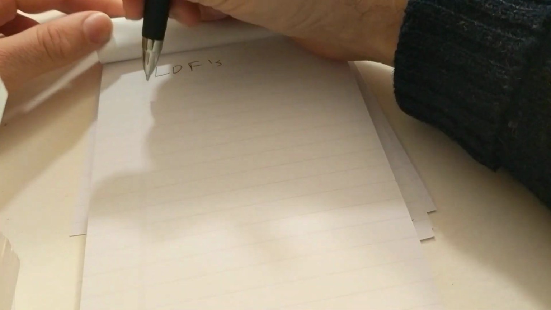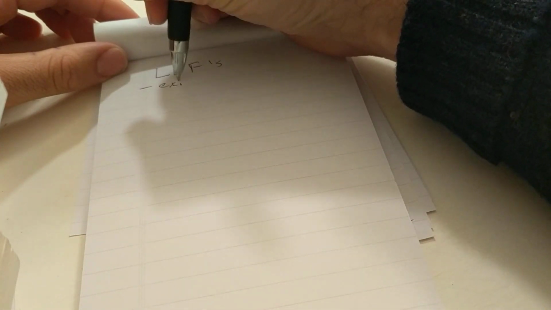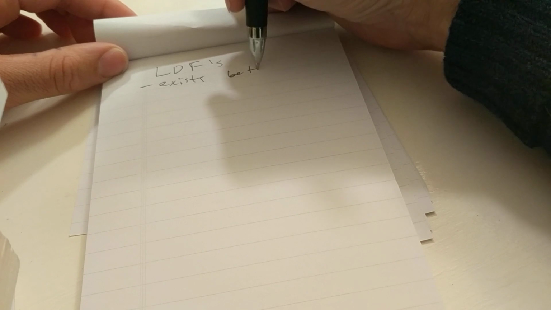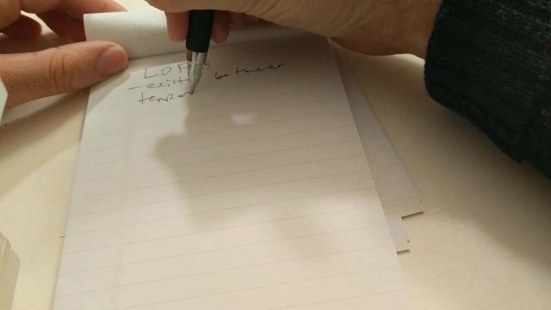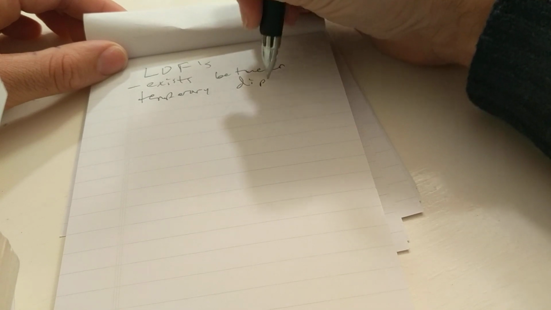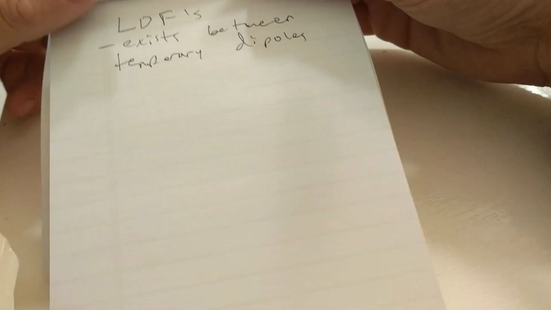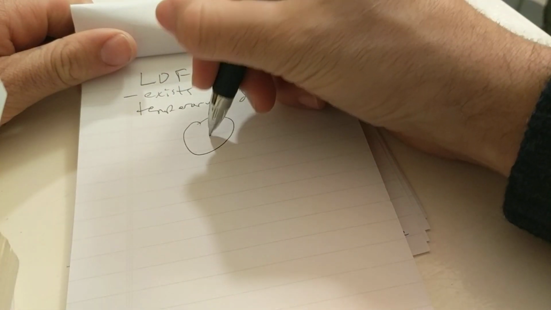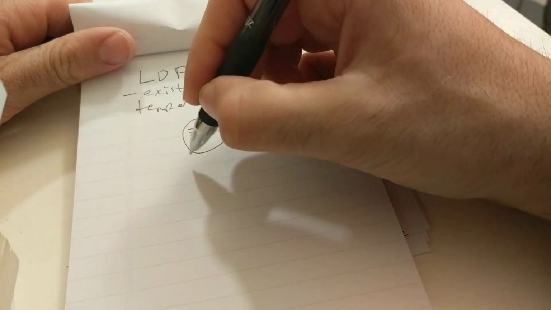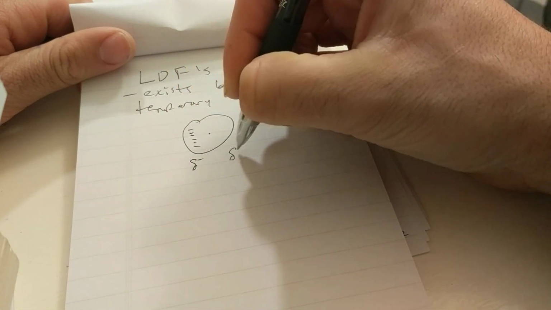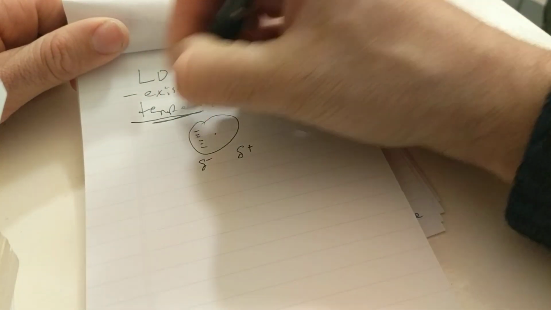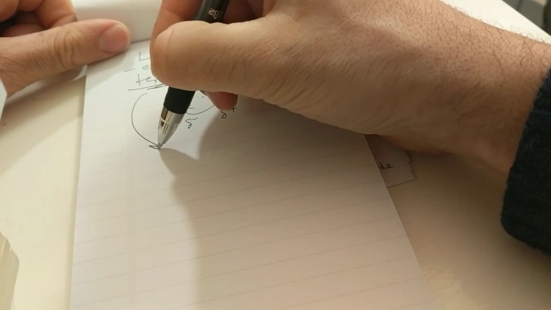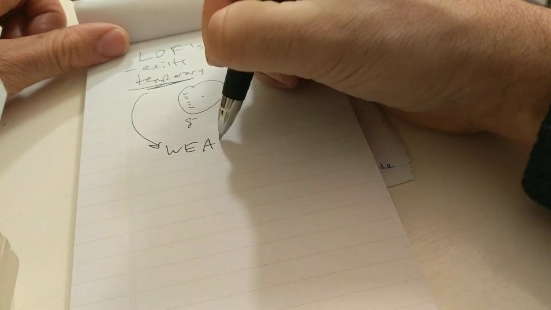London dispersion forces. This exists between temporary dipoles. So the electrons move all to one side temporarily. Here's an atom. They all move to this side. Ooh, that's a temporary dipole right there. It's temporary though, which means that these bonds are weak.